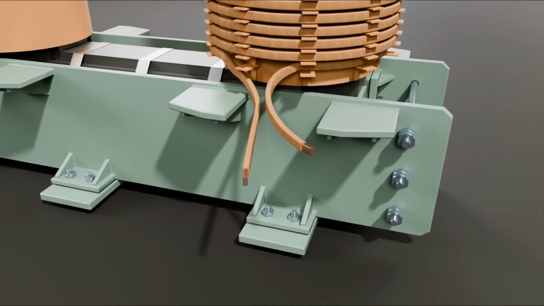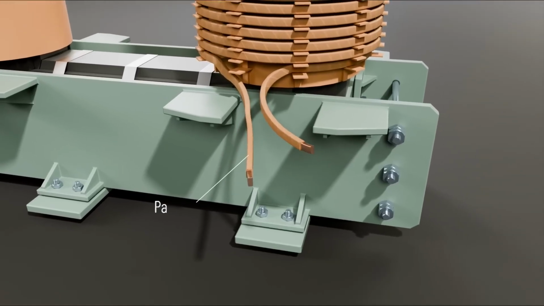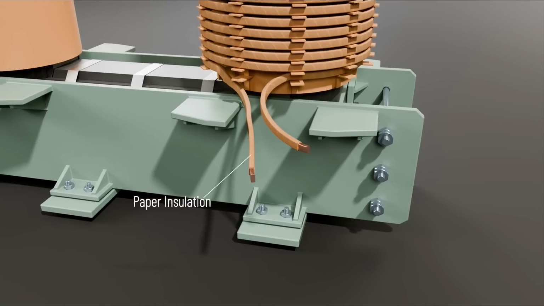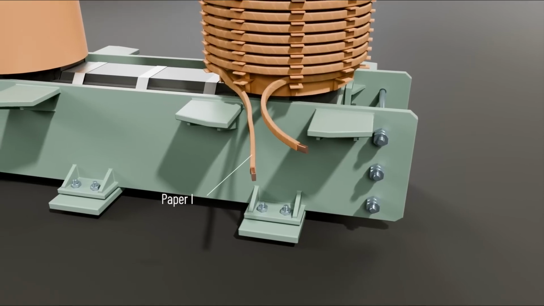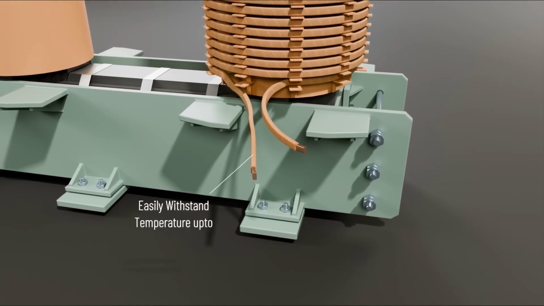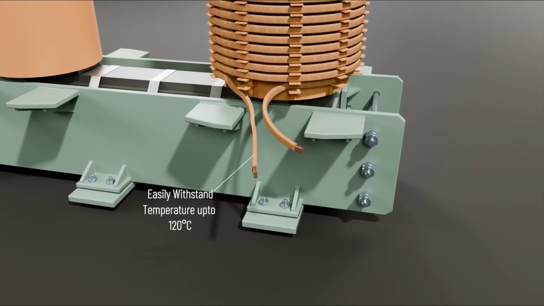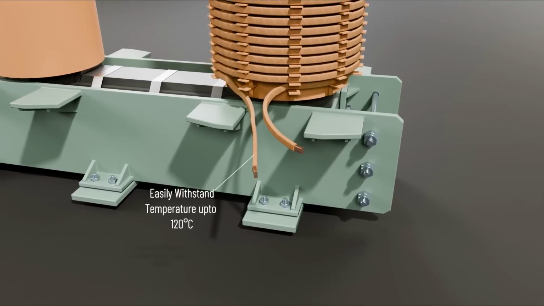Copper conductors are covered with paper insulation. High-power transformers use paper insulation instead of varnish or enamel coating because paper insulation can better withstand higher temperatures without degrading, provides greater mechanical and dielectric strength, allowing it to endure high voltages without breakdown.